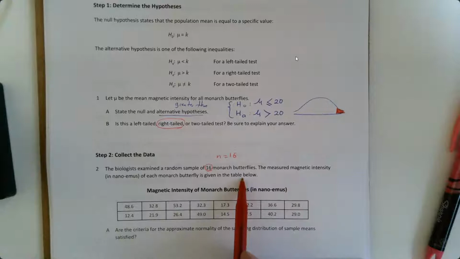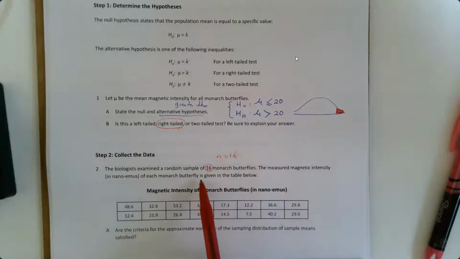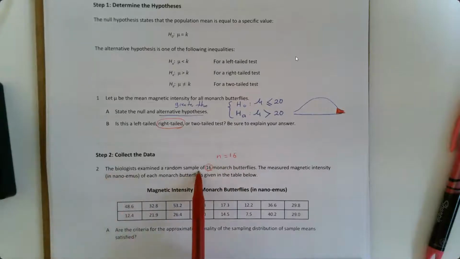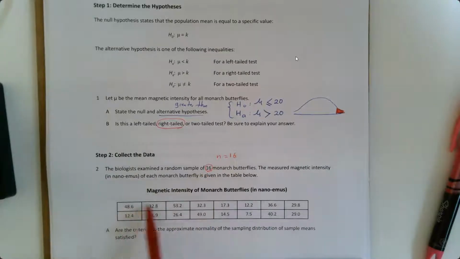Okay, remember that. We don't have all the information about the population. So we're taking random samples and we're not worried about normality because in the previous page, it was mentioned that this is a normal distribution. So the sample size 16, we're fine with that. They took a random sample of 16 butterflies. They measured the magnetic intensity of these butterflies, and this is the information that we have.